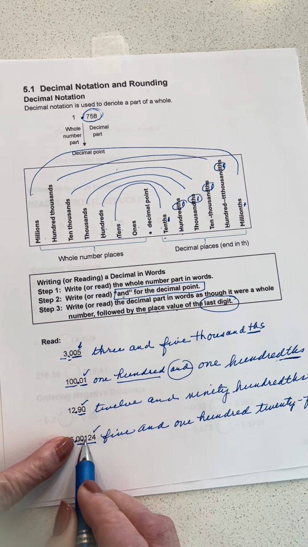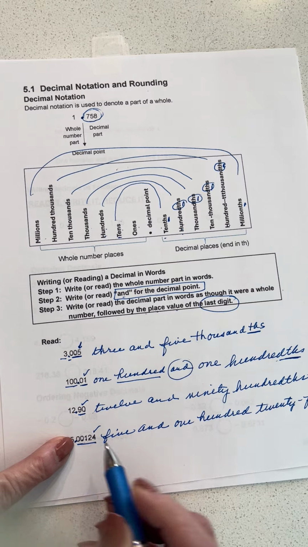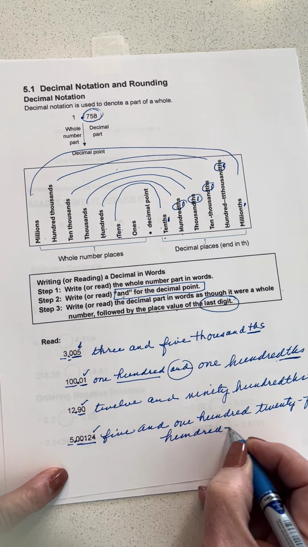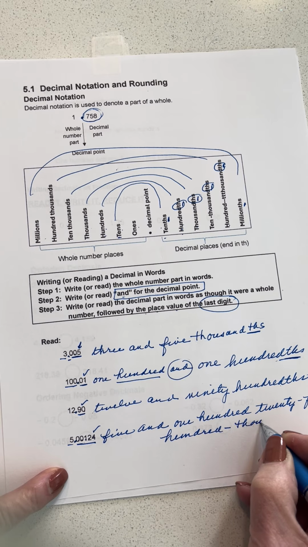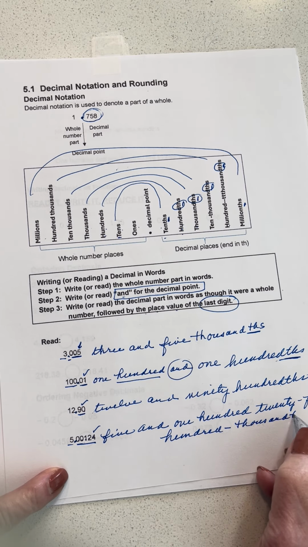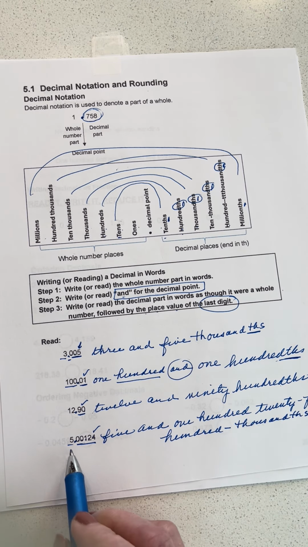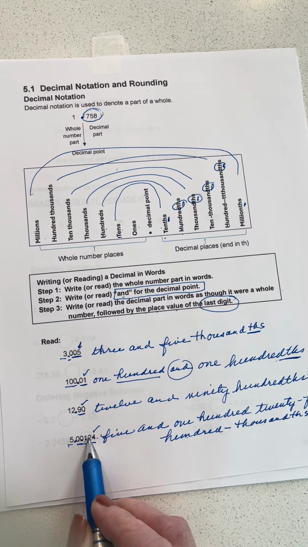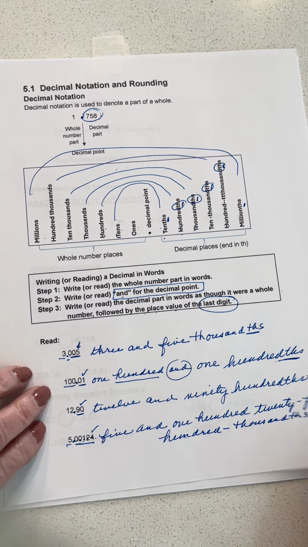Tenths, hundredths, thousandths, 10,000ths, 100,000ths. So this is 5 and 124 100,000ths.